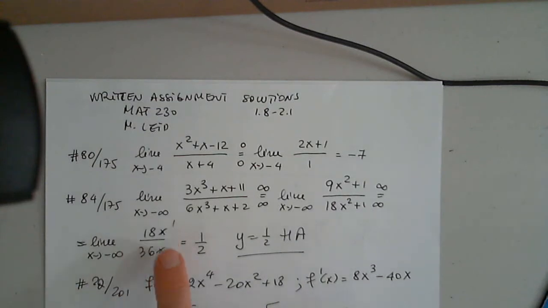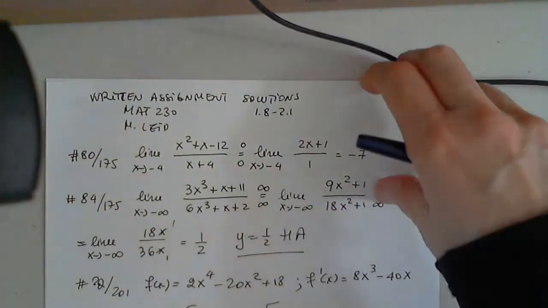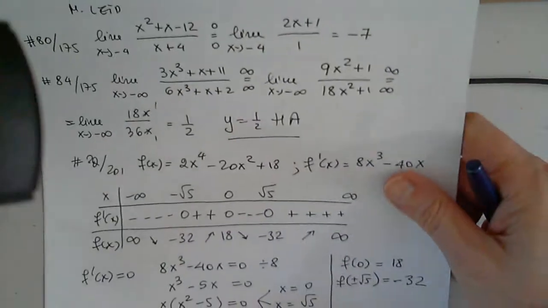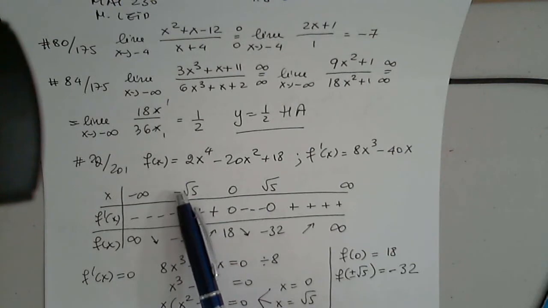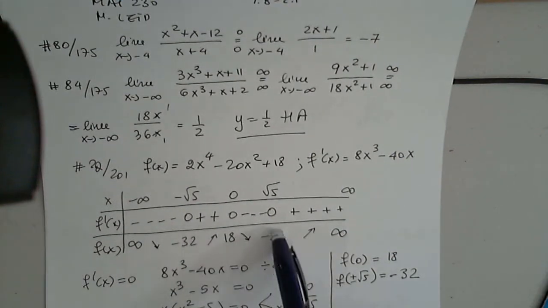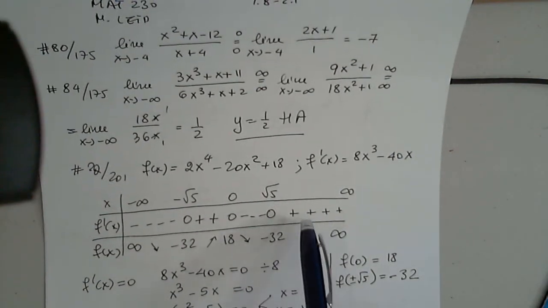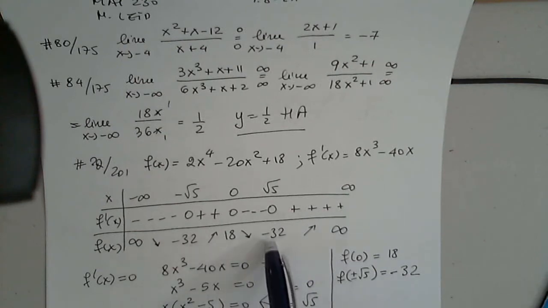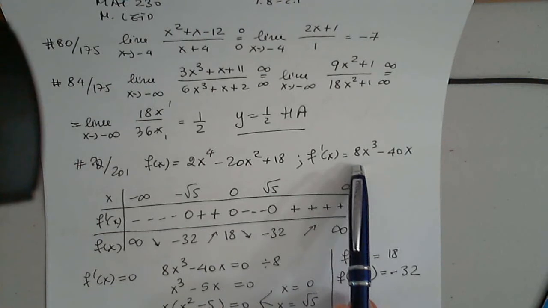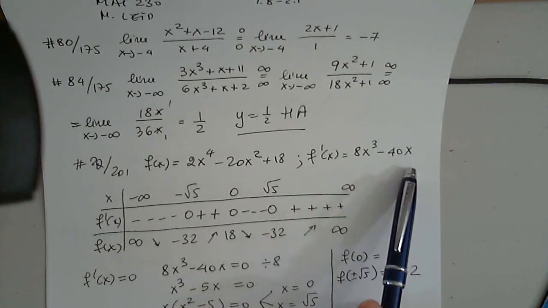As x approaches -infinity, the function values approach 1/2, which means 1/2 is a horizontal asymptote at both ends. Then here we are looking for determining critical numbers, increasing, decreasing intervals, and max-min, if they exist. So we differentiate the function, x to the third minus 40x.